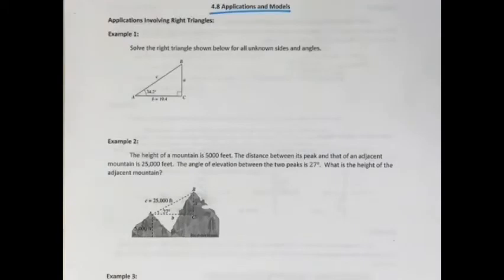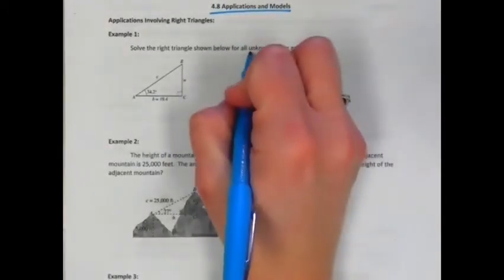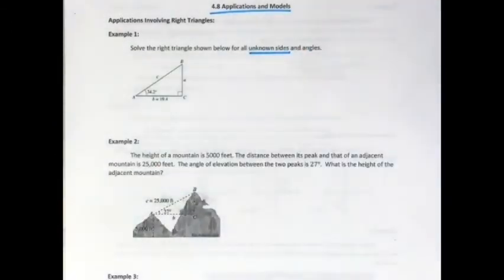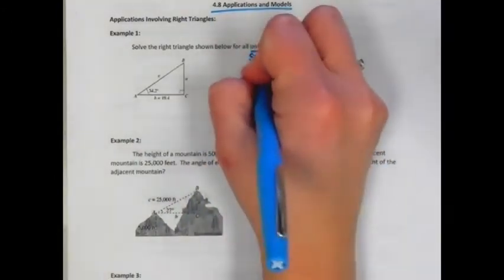All right, so looking at that, unknown sides. If we have a right triangle, there's two ways to find unknown sides. What's one way? Anyone? What's one way, Petra? SOHCAHTOA. Yeah, what's another way?